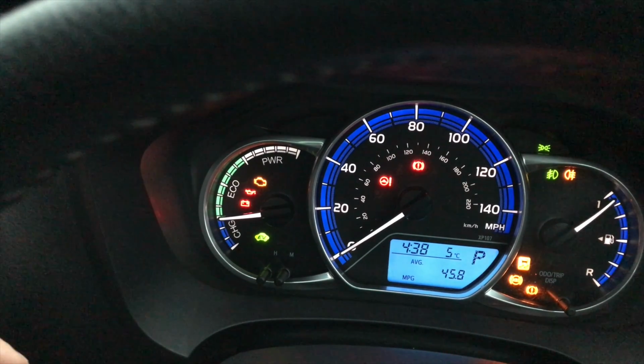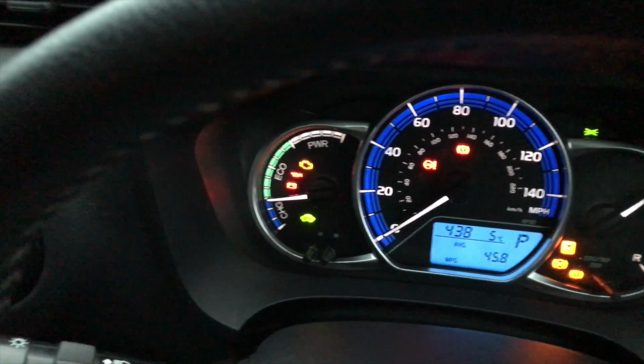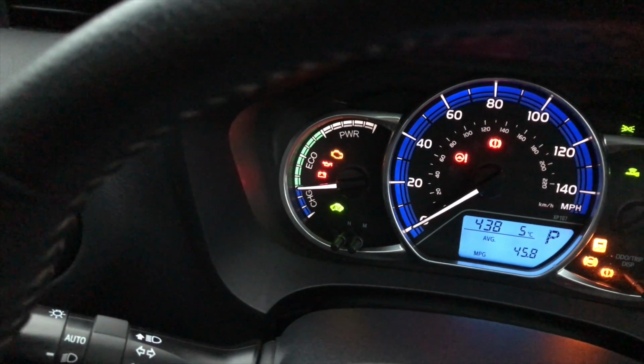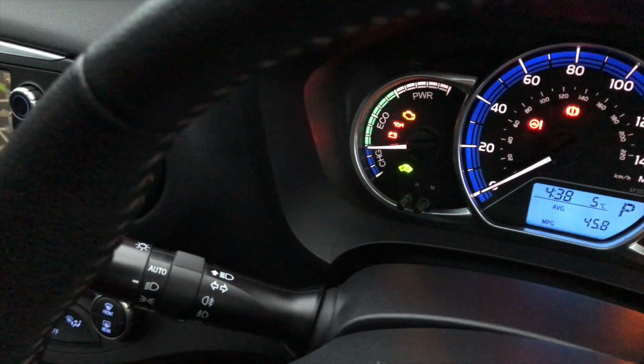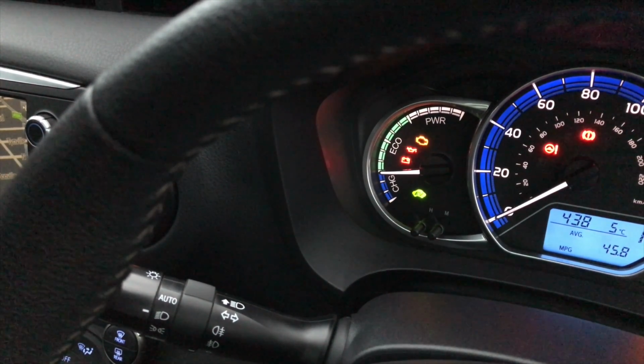I'm just going to turn them off. I'm going to switch this band just down, and that turns them off. So those fog lights will only work with the dipped headlights on. They won't work without. So that's important to remember.